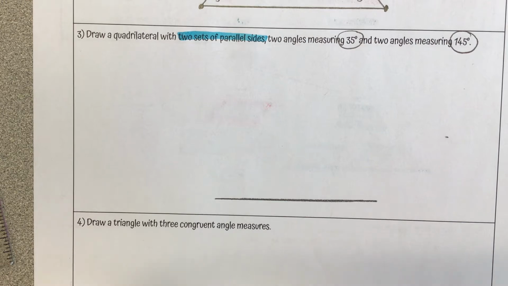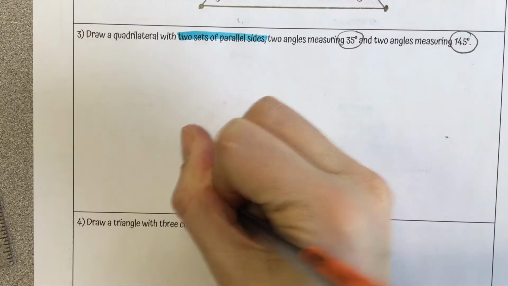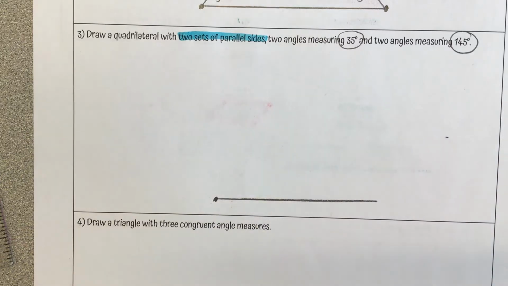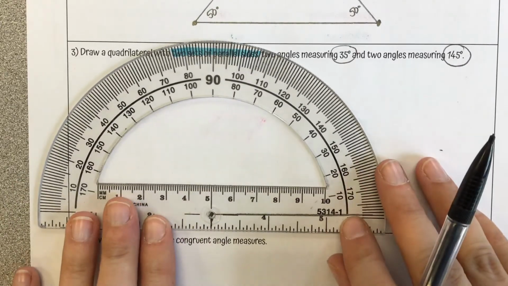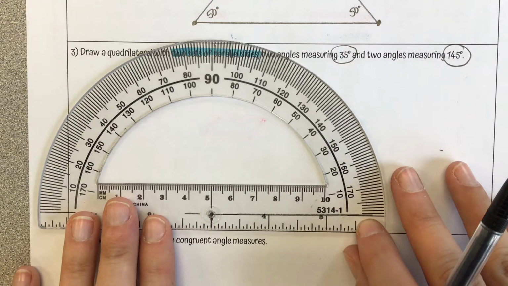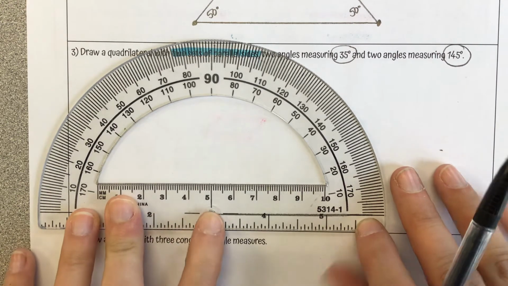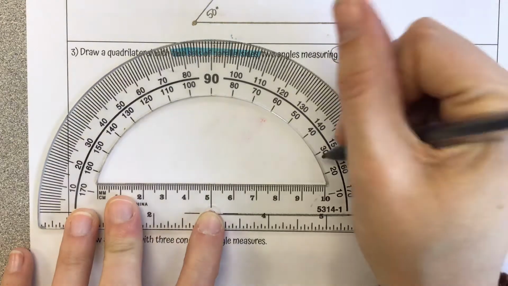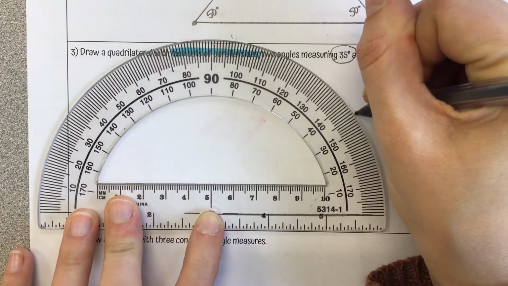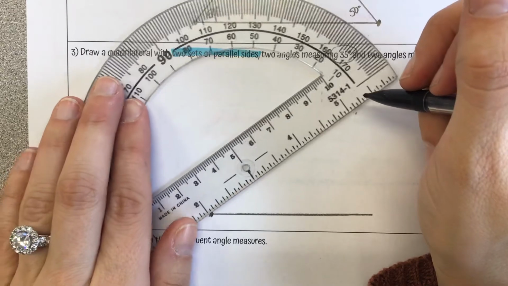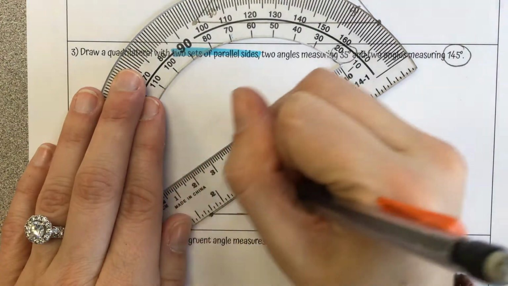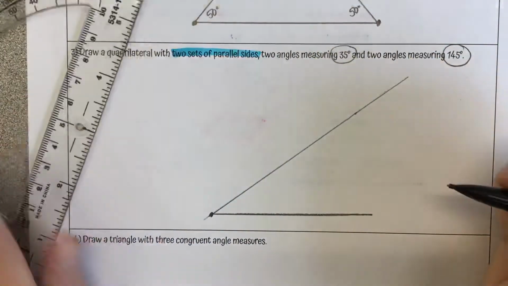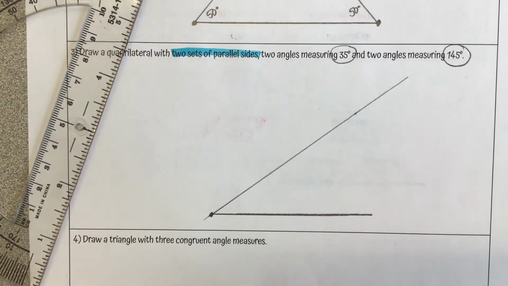I'm going to pick one of the angle corners. Okay, and let's do the 35 degrees. Why not? So I'm going to line up my vertex and the lines. 35 degrees. We're looking on the right. Our 0's on the inside, so 35 is going to be right about there.